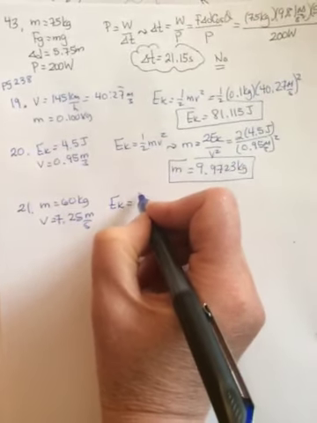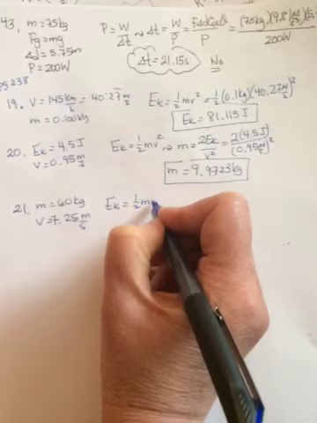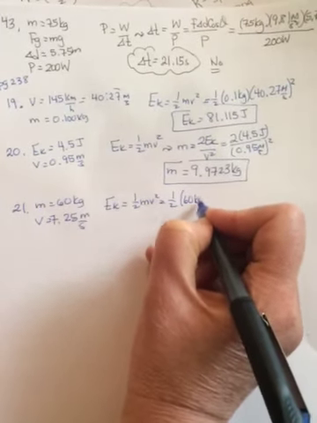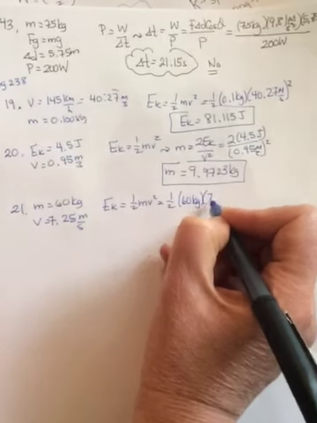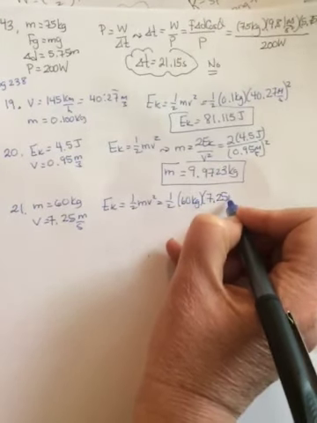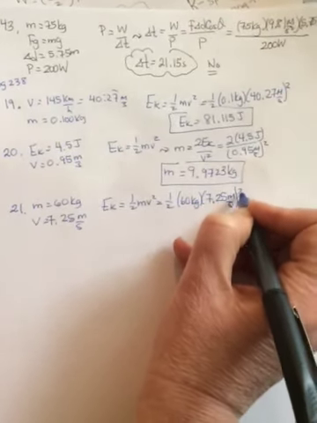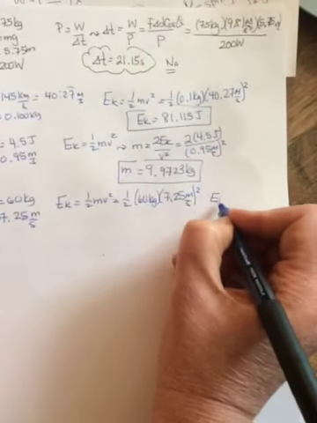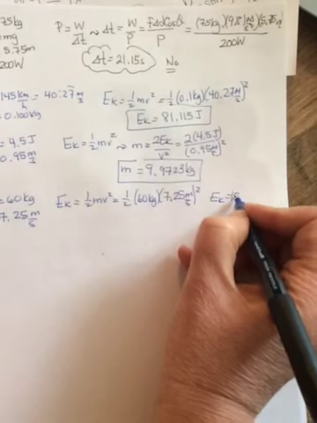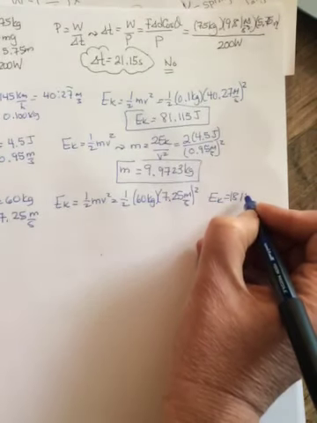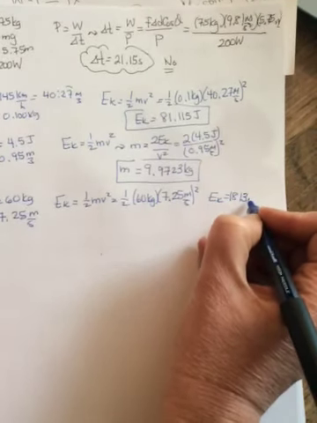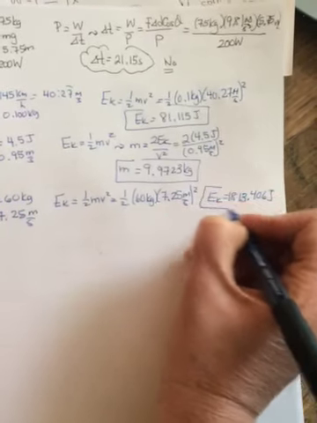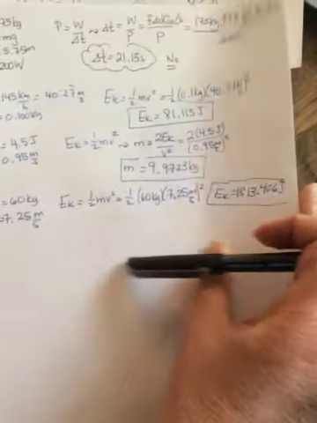You didn't have to rearrange. Just fill your numbers in. So 1/2 of 60 is about 30. And then times 7.25 meters per second, which first you need to square. And when you do, you should get 813.406 joules.